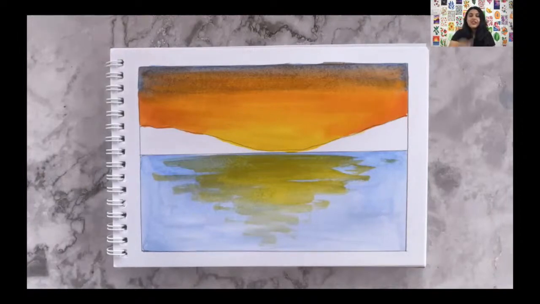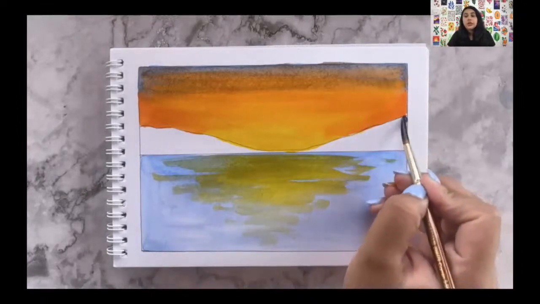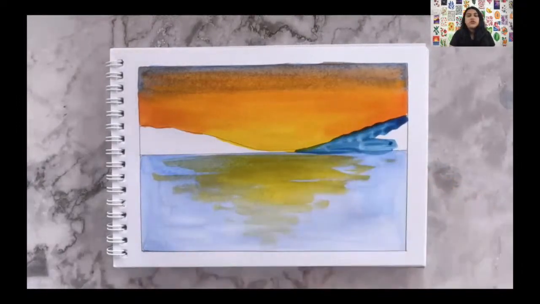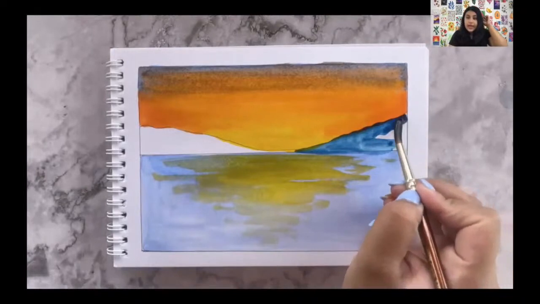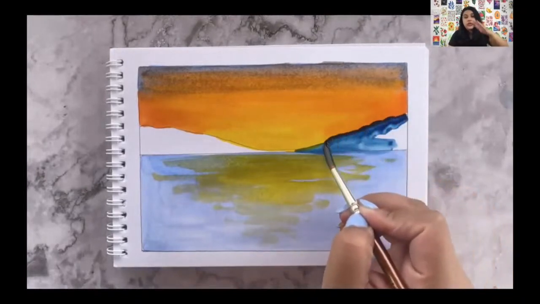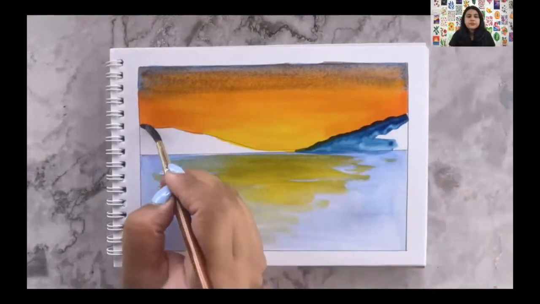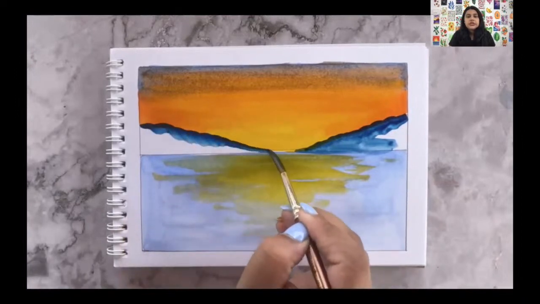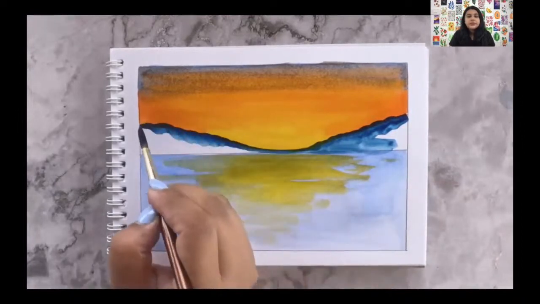So let's take our dark blue color and start filling up our mountains. Now here again, be a little careful when filling up the mountains. You don't want to cover any of the top portions, bottom or side portions. You want it to be as neat as possible when it comes to doing the mountains. So as you can see, I'm doing it really easily and simply.